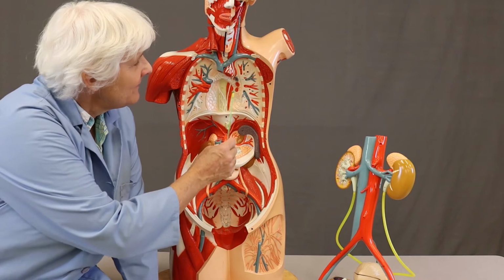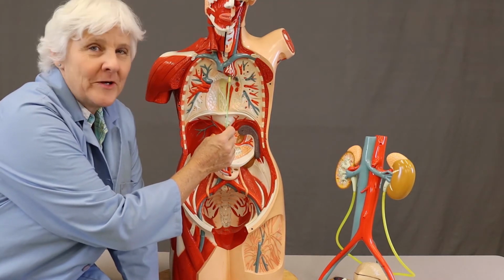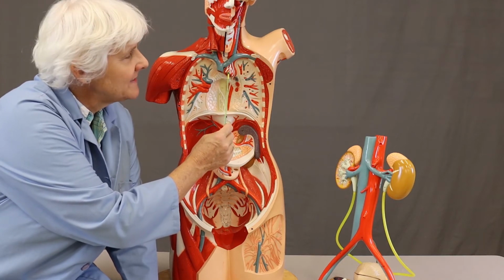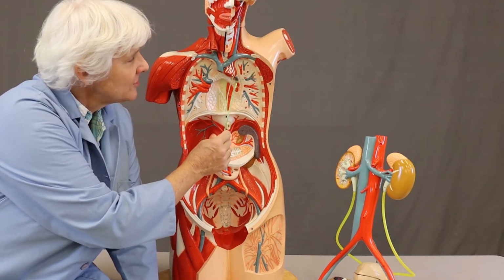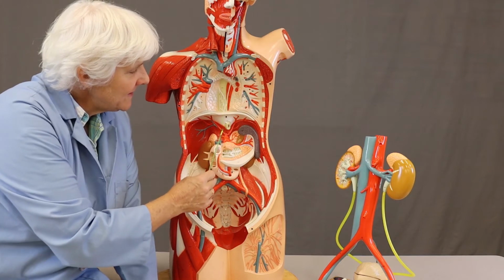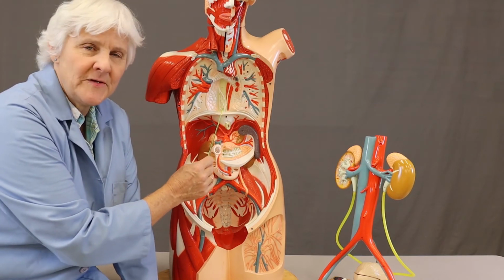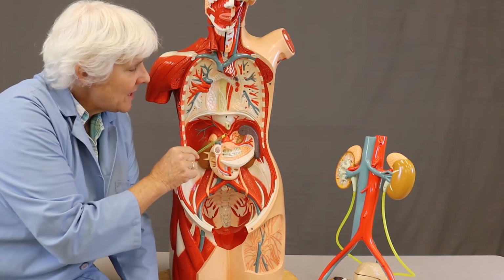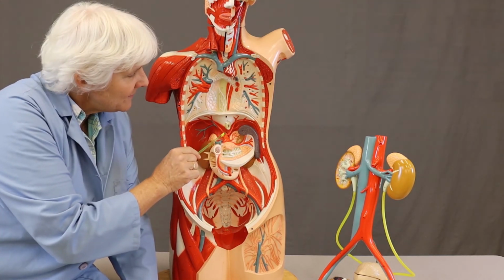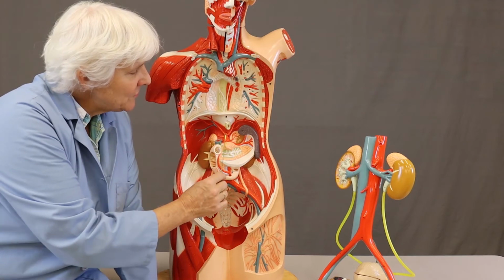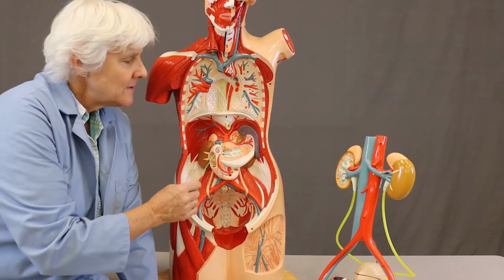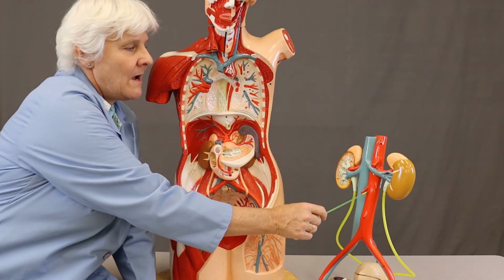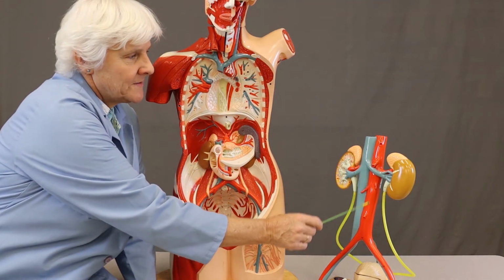So let's remember that the aorta is a major artery bringing oxygenated blood to all body systems, and that the aorta begins at the ascending aorta, then the arch of the aorta, then the descending aorta. Remember, the descending aorta is divided into two parts, the thoracic aorta and the abdominal aorta. Now, the abdominal aorta on this model is obscured by these organs here, okay? So the abdominal aorta actually looks like this when it's not obscured by all of those organs, okay?